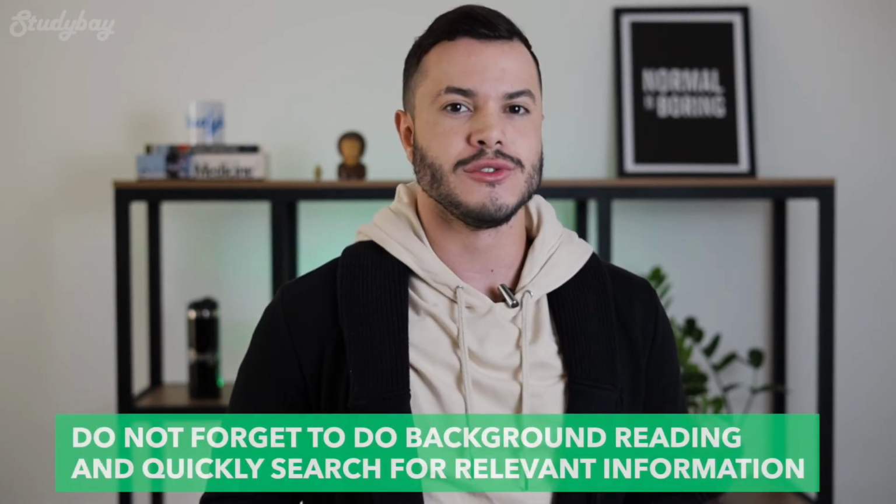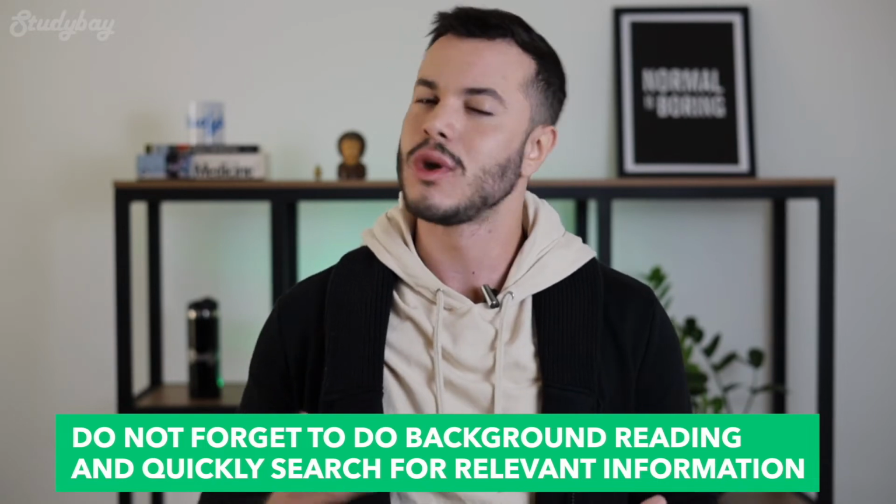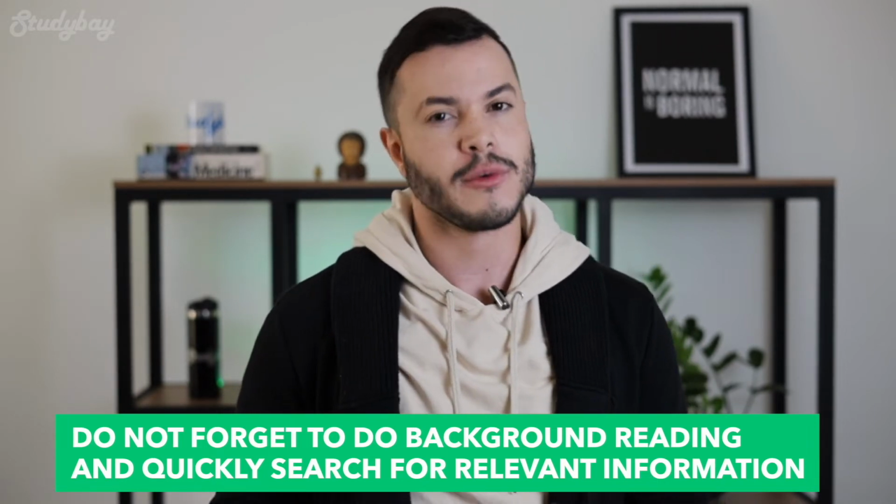Don't forget to use background reading and quickly search for relevant information before selecting a topic. The best way to identify a specific topic is by noting the study area first and then narrowing it down based on the most recent studies.